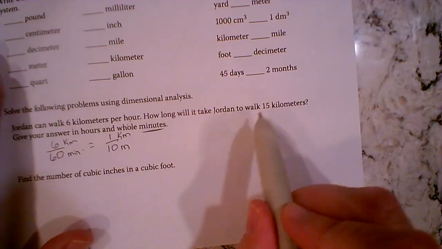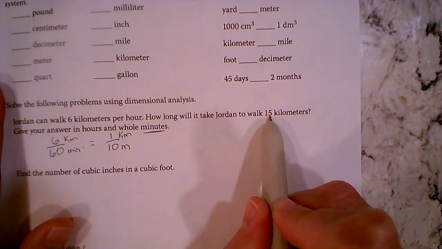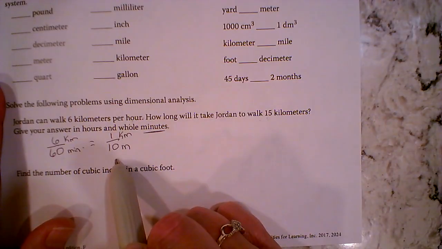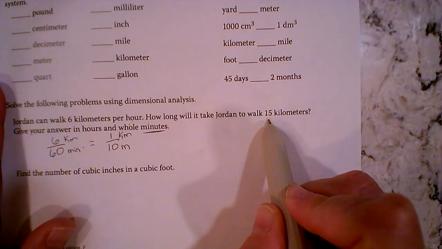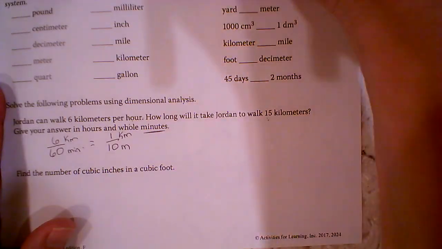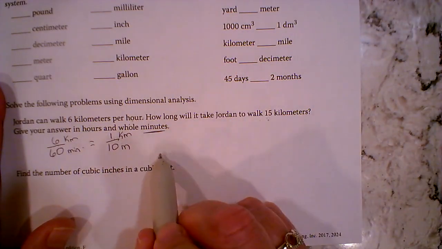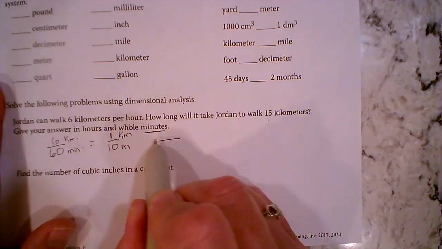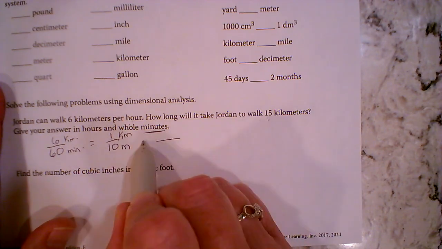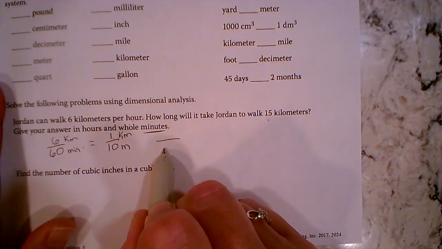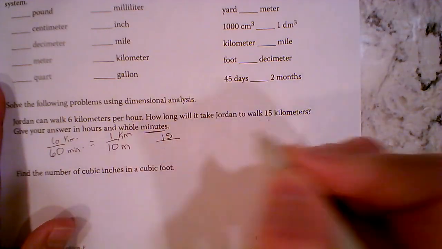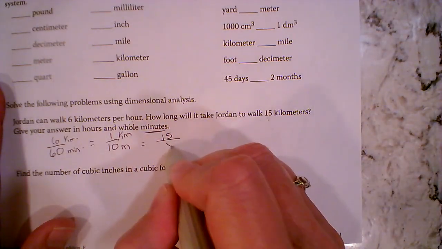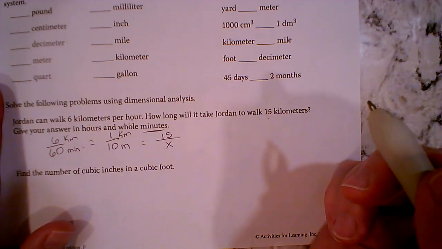Now, the next thing I need to do is take a look at how far. Now we're talking about the projected. This is what he can do. This is what we want to know. What can he do in the future if he decides to walk 15 kilometers, right? So we're going to put these 15 kilometers at the same location. If I make another fraction, I need to put the kilometers up on top to keep it the same, right? I'm not going to put my kilometers underneath as a denominator because that's where the minutes go. I'm going to keep my kilometers on top. So here we go, 15, and I don't know what this is. I'm going to call it X. This is pre-algebra, by the way.